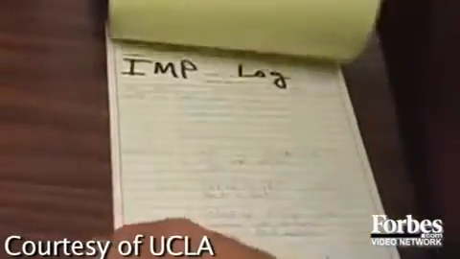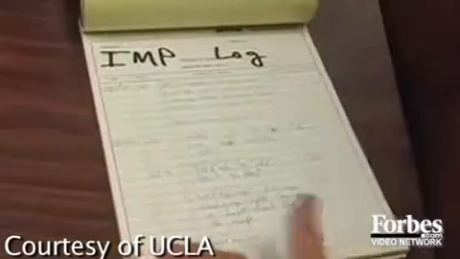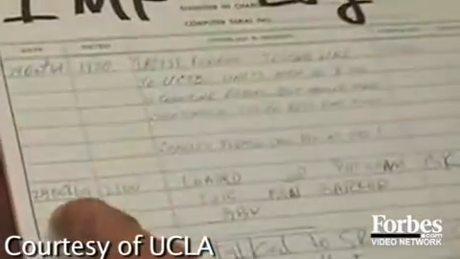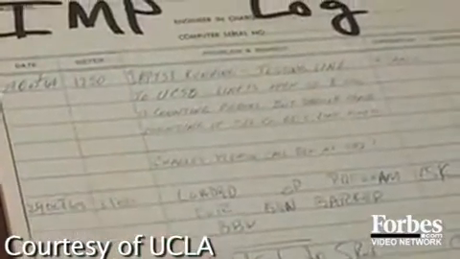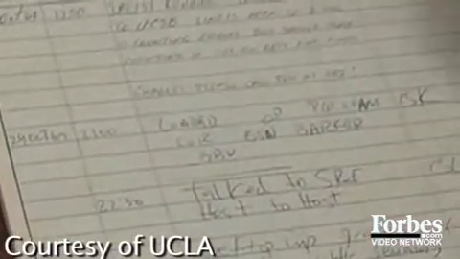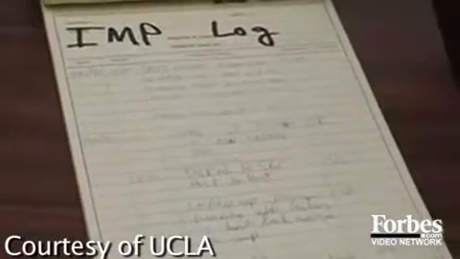And the most important entry in this document is shown right here. On October 29th, 1969, at 10:30 in the evening, Charlie Klein put in the entry, "Talk to SRI host to host." That's the record of that first message, "lo," that was sent between us and SRI. This is the only document that exists to record the birth of the internet.